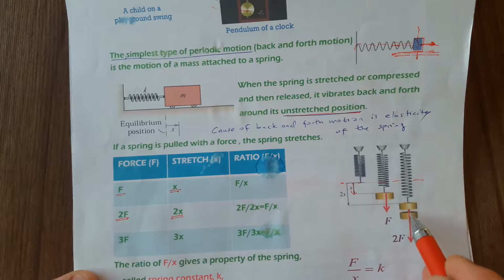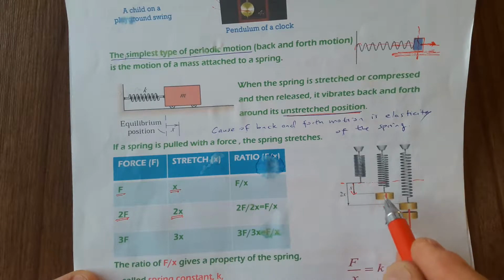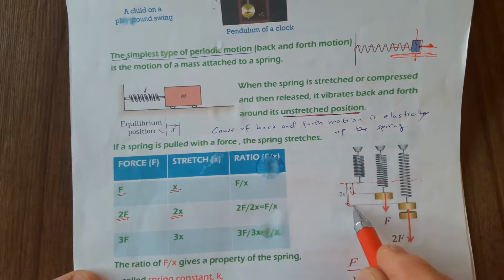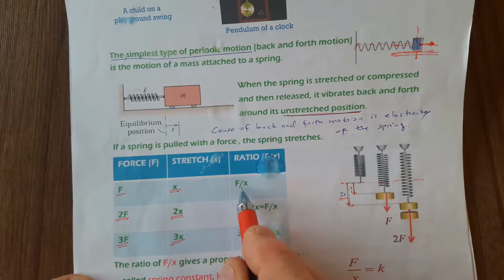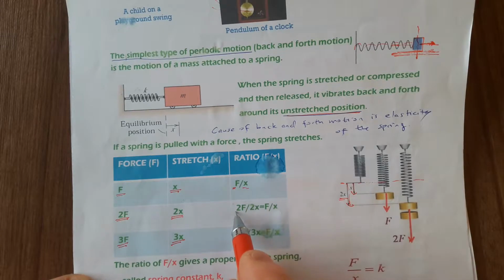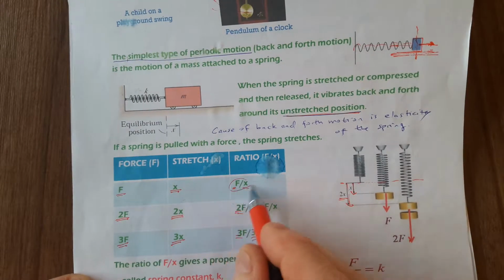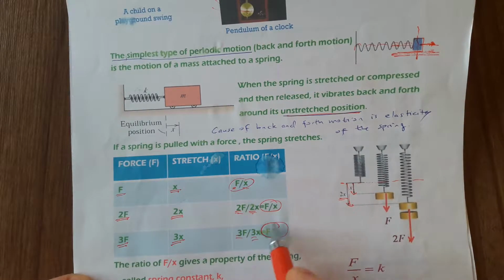If you apply 3F, it will stretch by a distance of 3x. However, the ratio F over x, 2F over 2x, 3F over 3x, is always the same.